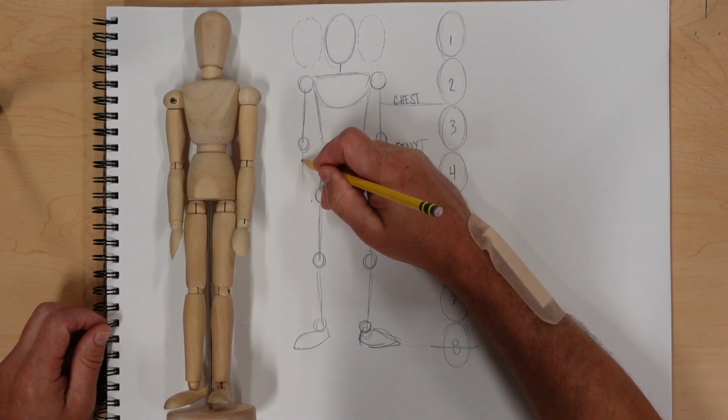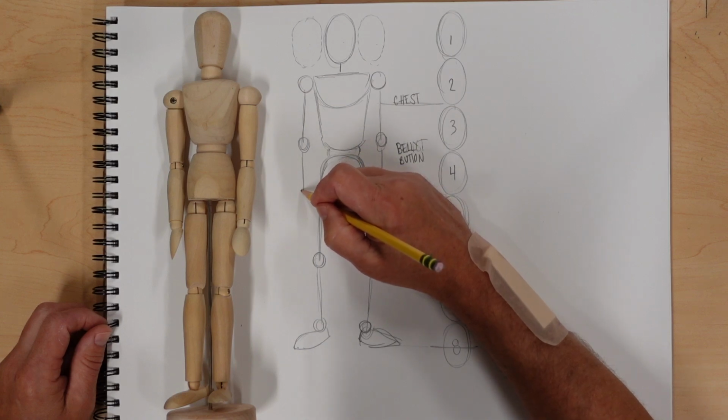Now, here's the one part that threw a lot of people off: how far down do the hands go?